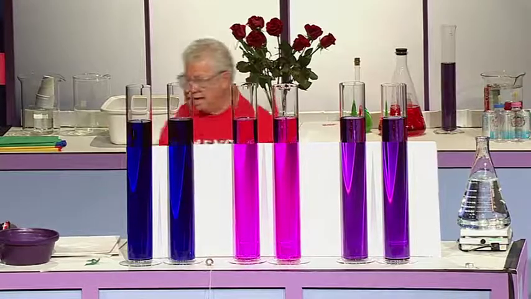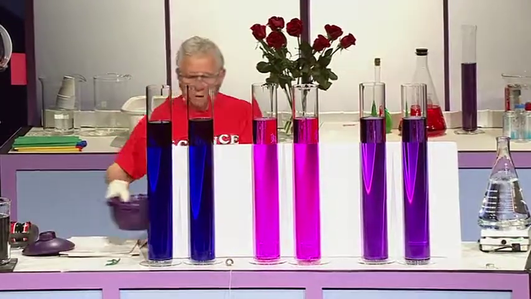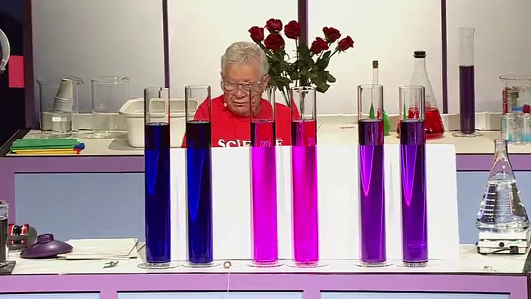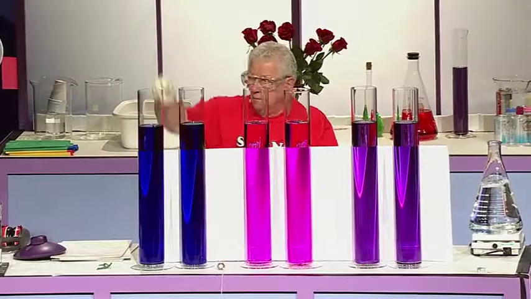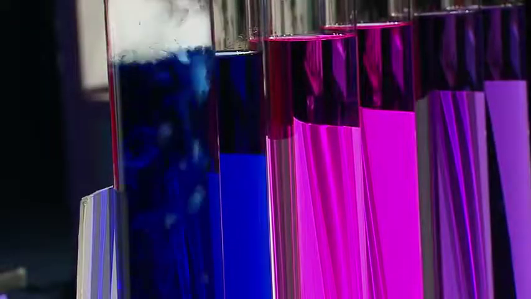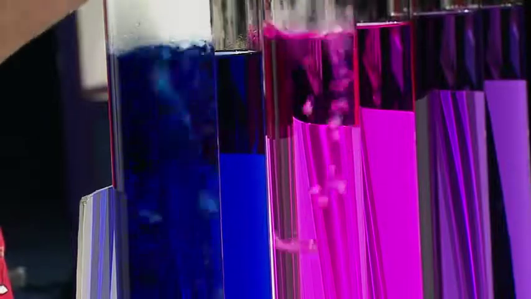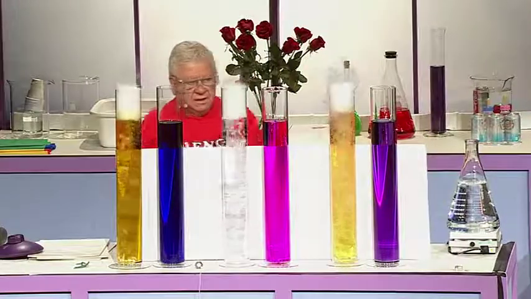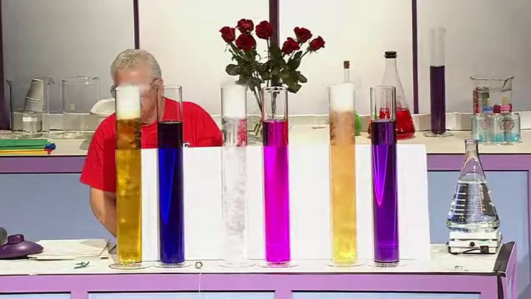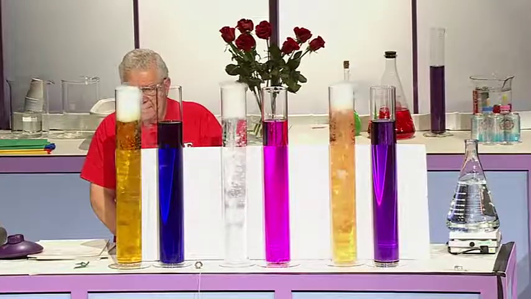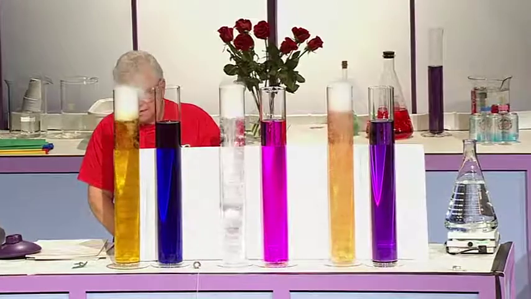And these 6 cylinders have in them colored liquids. And I'm going to take chunks of dry ice and put the chunks of dry ice in the cylinders in a very special way. And when I get done, you're going to tell me what that special way is. Did I put the dry ice in every cylinder? No, I put it in every other cylinder. And do you see any changes? Lots of changes. You see color changes, you see bubbles.